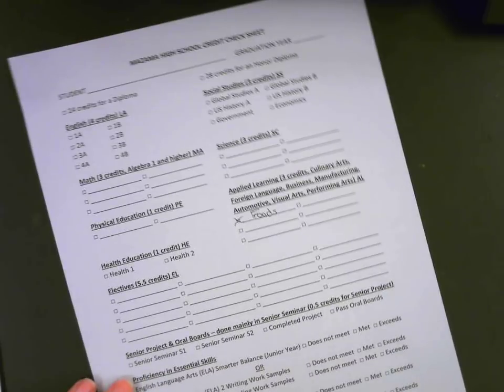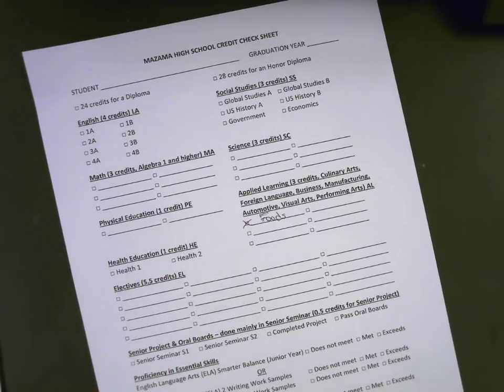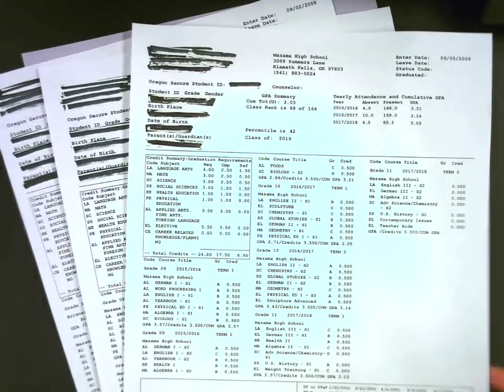So once you're all done with that, keep this for your forecasting. Keep your transcript with you for forecasting, and then we'll start that next.